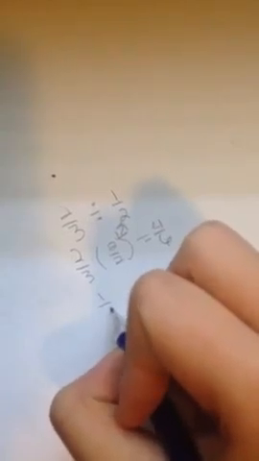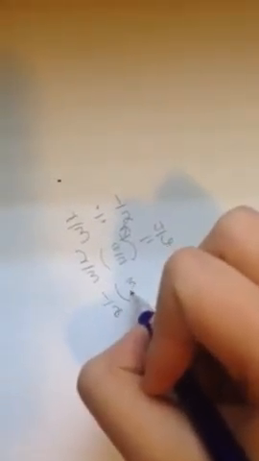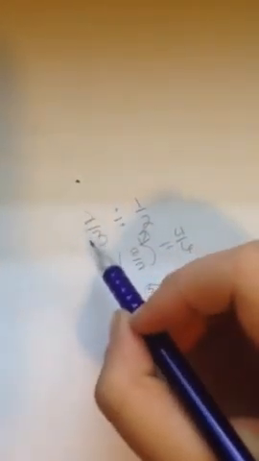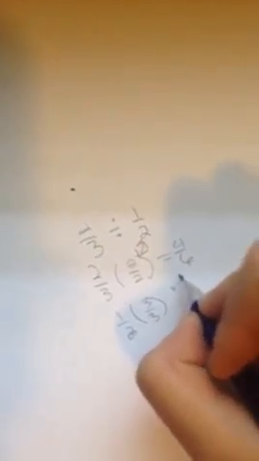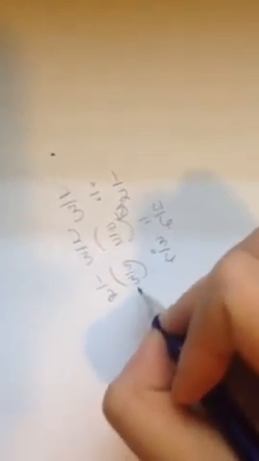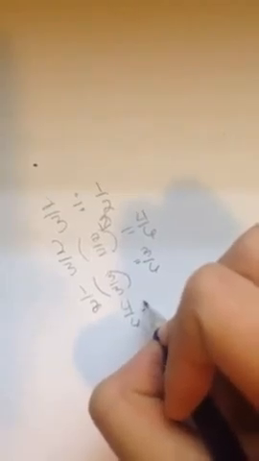Then you do the same with the other one. So it's 1/2 times 3/3 because the denominator is 3. And in that you would get 3/6. So your new equation is 4/6 divided by 3/6.